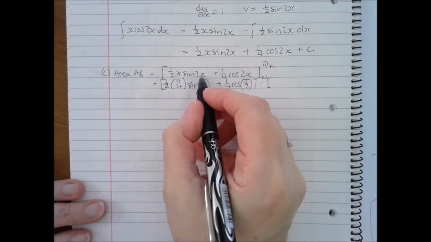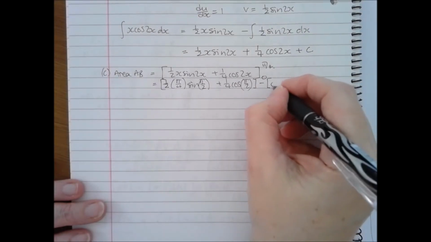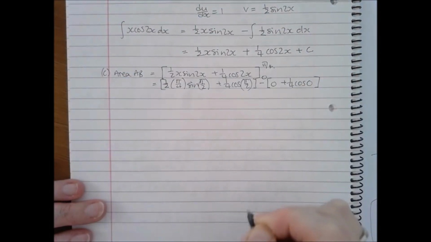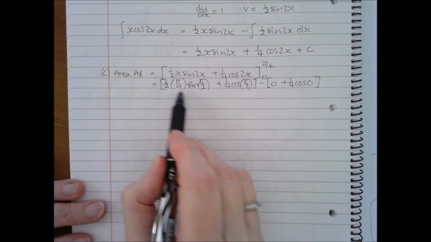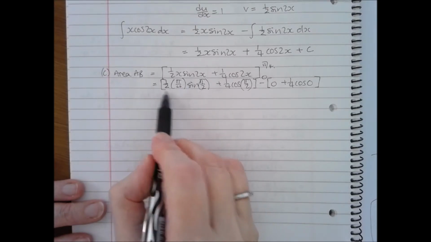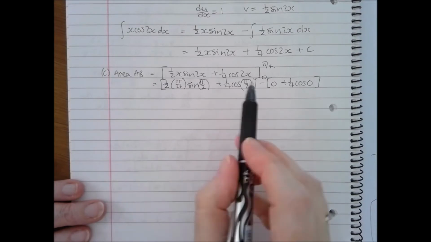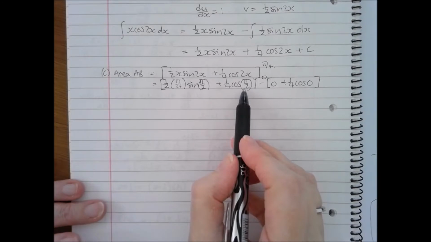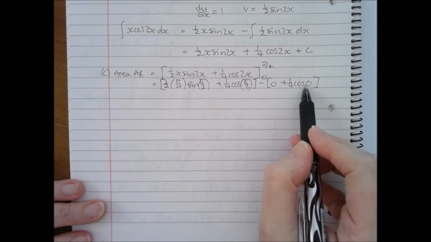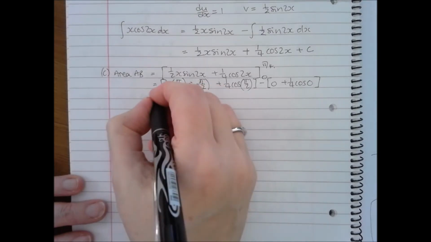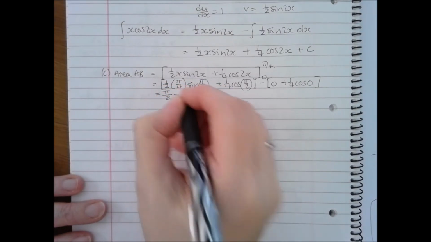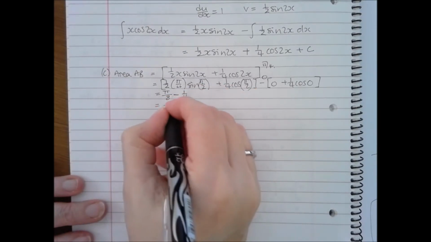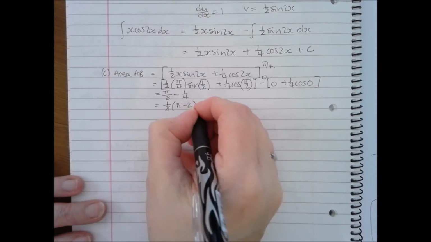and then I'm going to take away what I get when I substitute in 0. Well, if I substitute 0 into this first term, it's multiplied by 0, so that's nothing. So I end up with a quarter cos 2 times 0, well that's still 0. And if you work this out, sine pi by 2 is 1, so this gives me pi by 8, and cos pi by 2 is 0, and cos 0 is 1, so what I end up with is pi by 8 minus 1 quarter, or if you prefer 1/8 of pi minus 2.